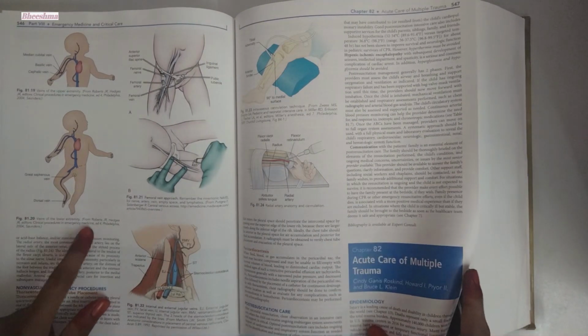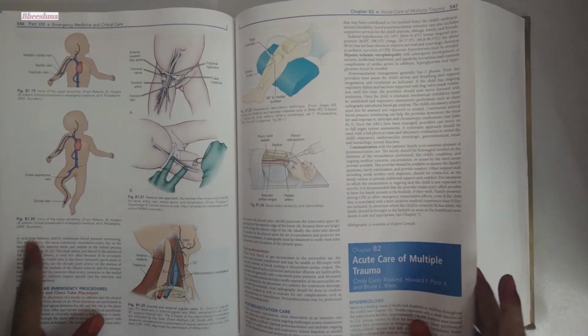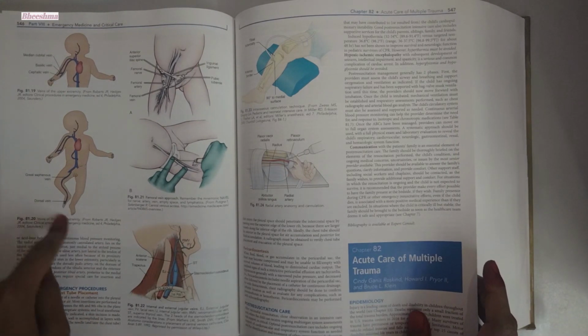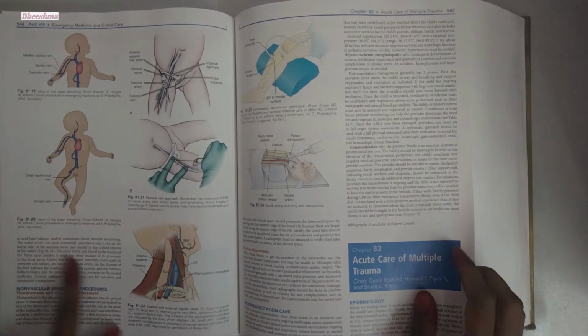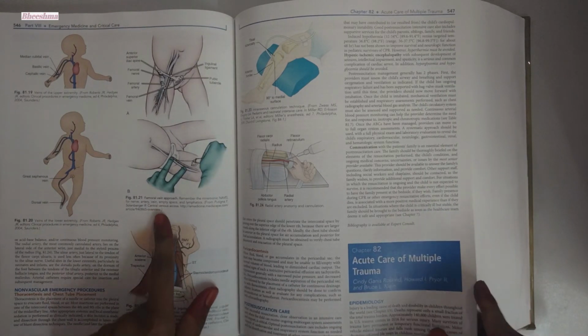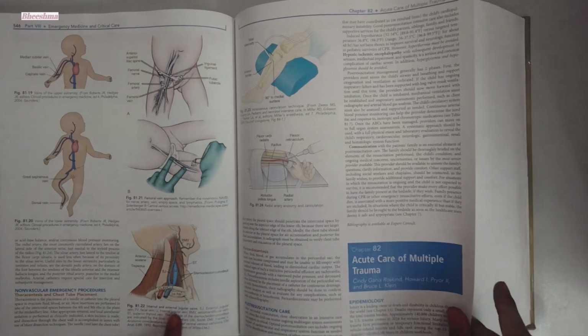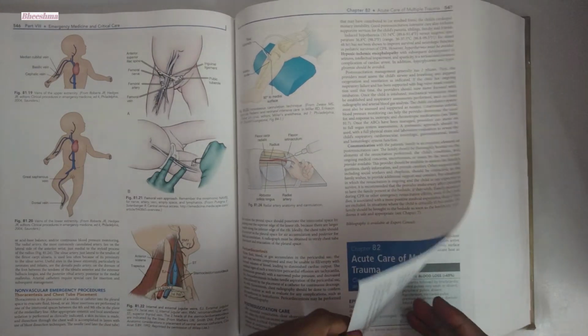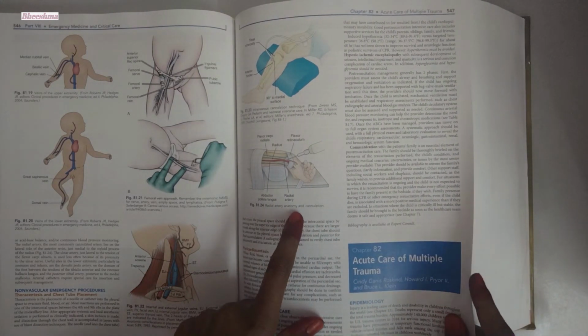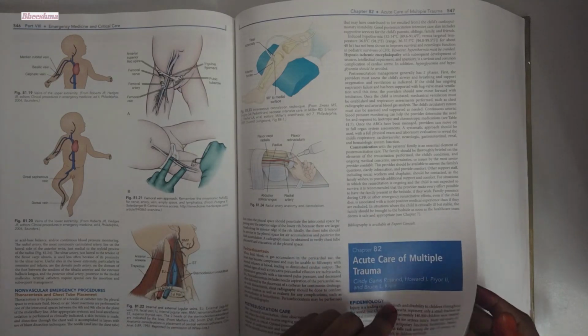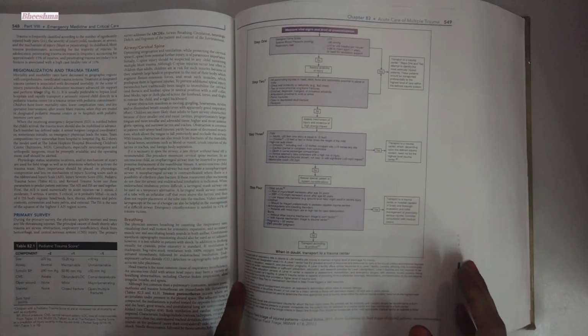And here veins of the lower extremities of the child are given, like great saphenous vein, superficial veins and deep veins. Here the femoral vein approach is given. Then about internal and external jugular veins. And this is for radial artery anatomy and cannulation. Then acute care of multiple trauma, epidemiology.